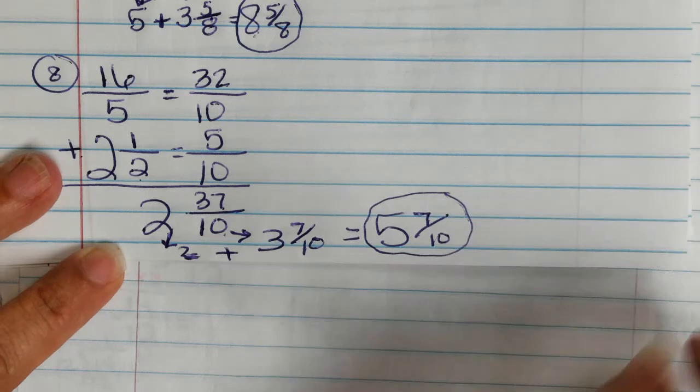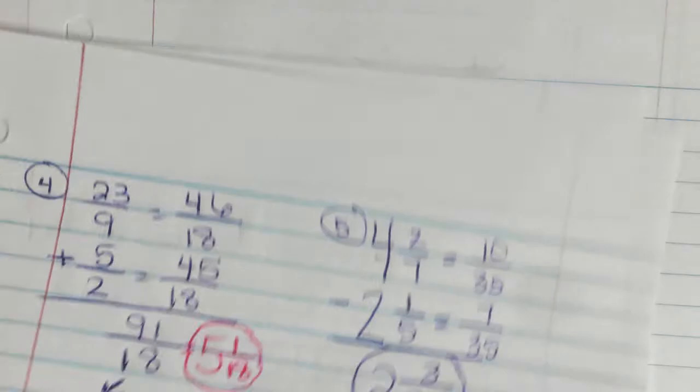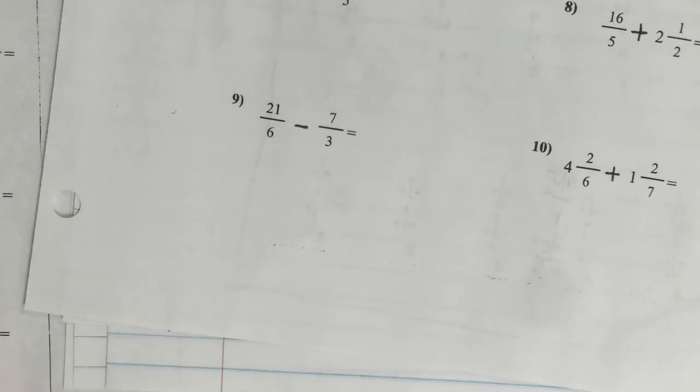I will have done 1 through 10 in class, and I'm kind of hoping and expecting you to get 1 through 10 on your paper. I just did it, but you were folding paper.